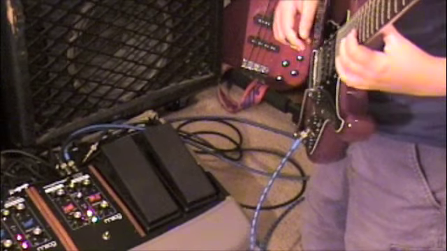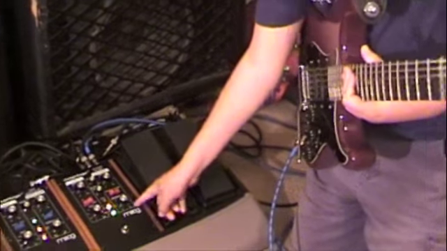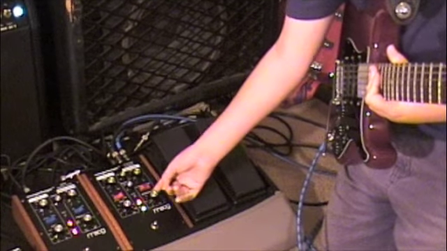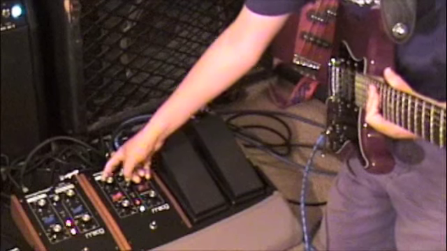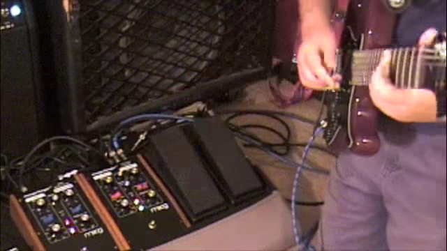It's a very intense sound. But that's probably because I have the resonance up. I could turn that down and the amount down. I'm going to turn that to like 2.